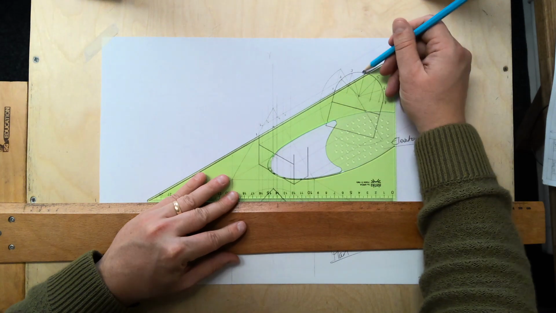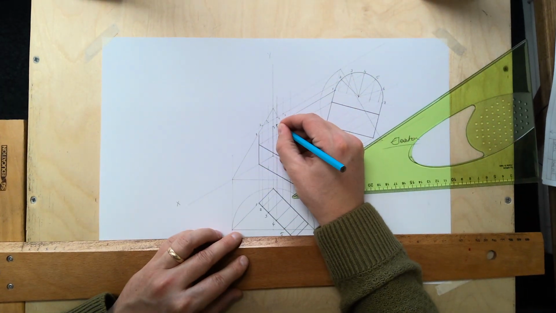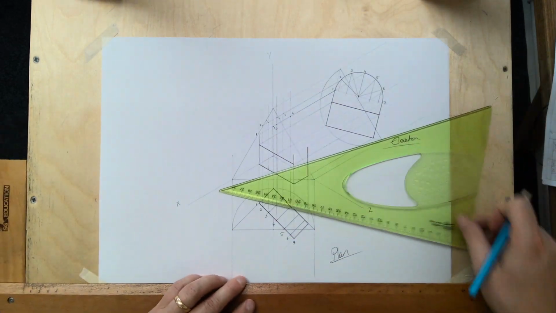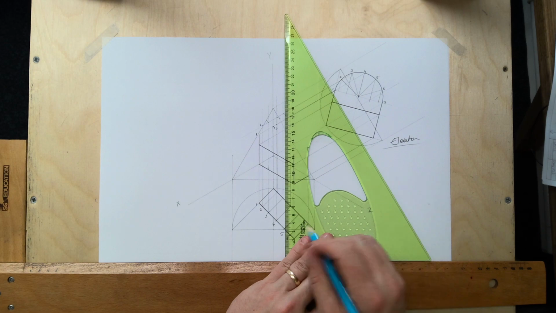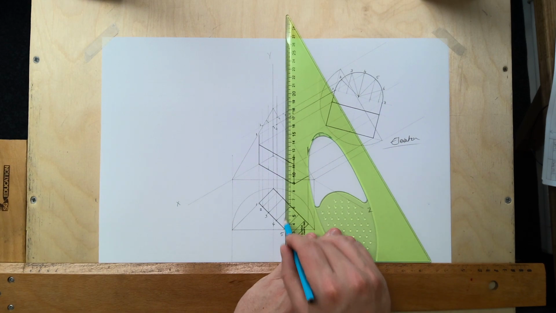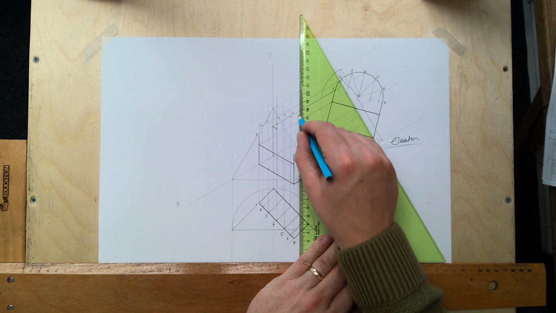Nothing against that either. There's 100 ways of doing things. This is just the way I do it. Number 5. Up at the front, up at the back.